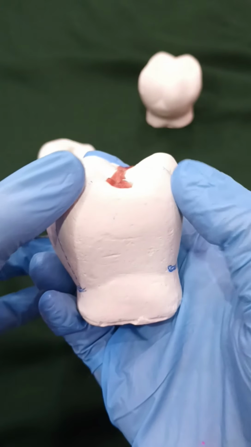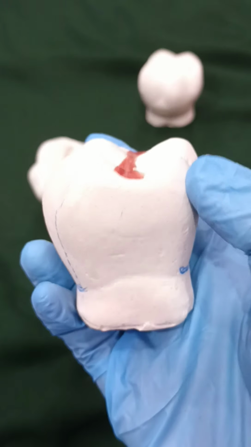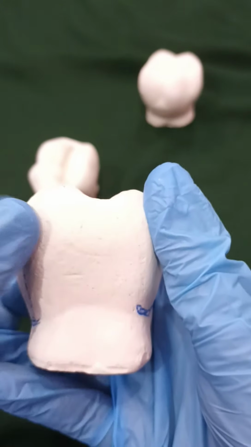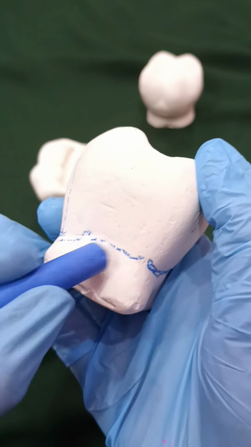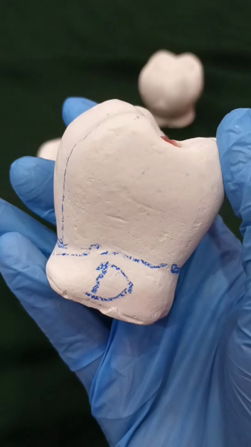It is grossly similar to the mesial aspect. The distal cusp is in the foreground from this aspect. The cervical line is usually straight and doesn't have much curvature. I'll name this aspect D for distal.